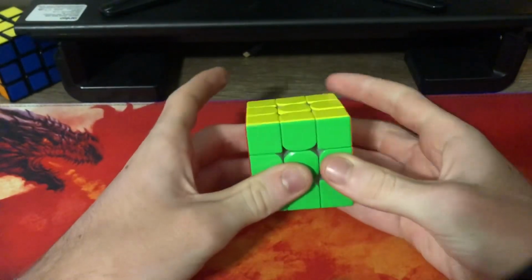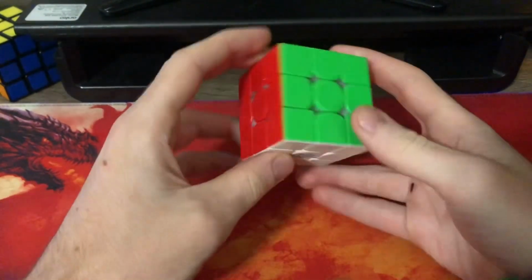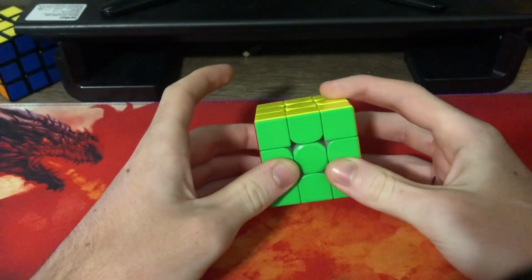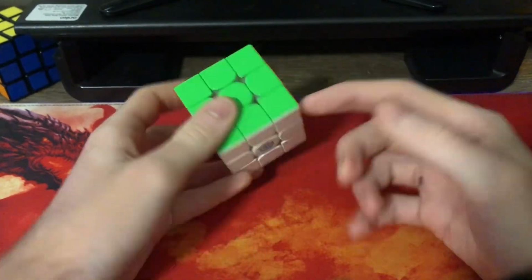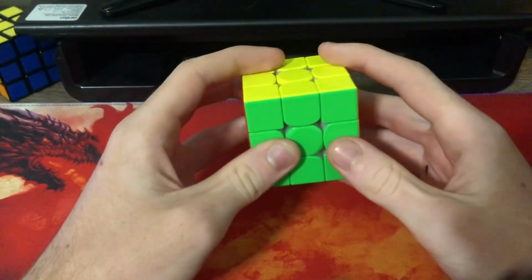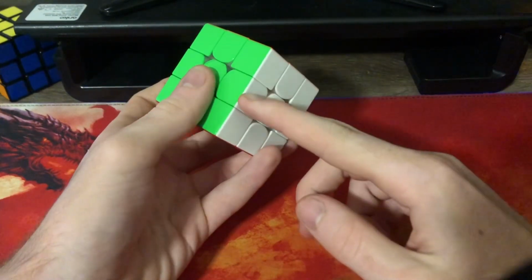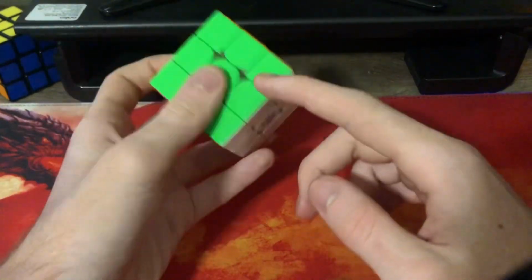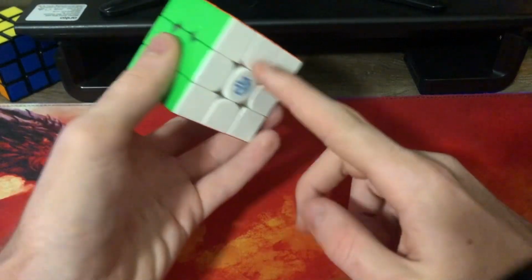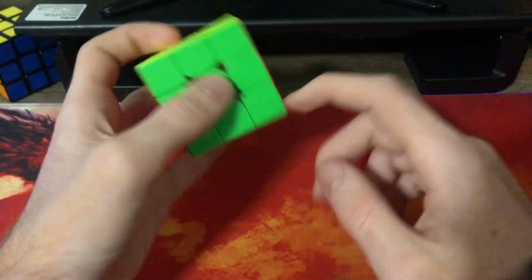But first question is, what is CFOP? CFOP is the method that a lot of pros and professional Rubik's Cubers use. CFOP stands for cross, F2L, OLL, and PLL. The cross, which is explained in my tutorial video, is when you make any cross. For this I'll be using white, and aligning it with the center colors as well.